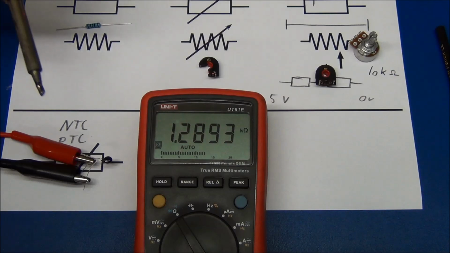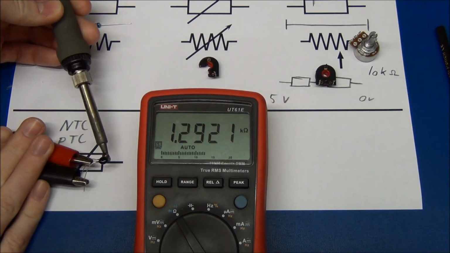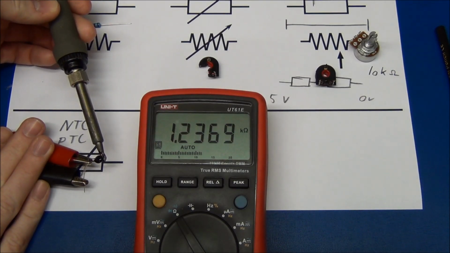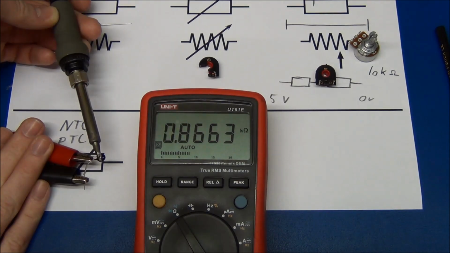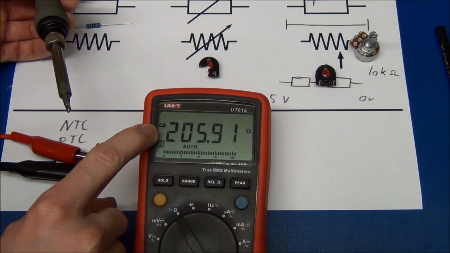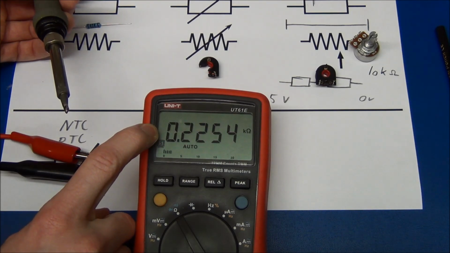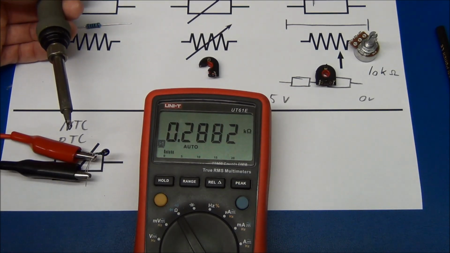So first let's try to heat it up a bit. And as you can see, it's drastically dropping in resistance. What is it with me and multimeters? They all run out of battery at the same time.